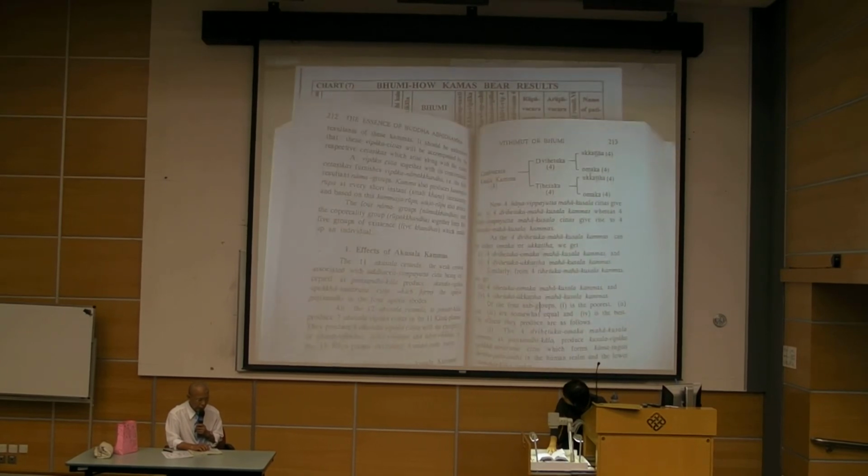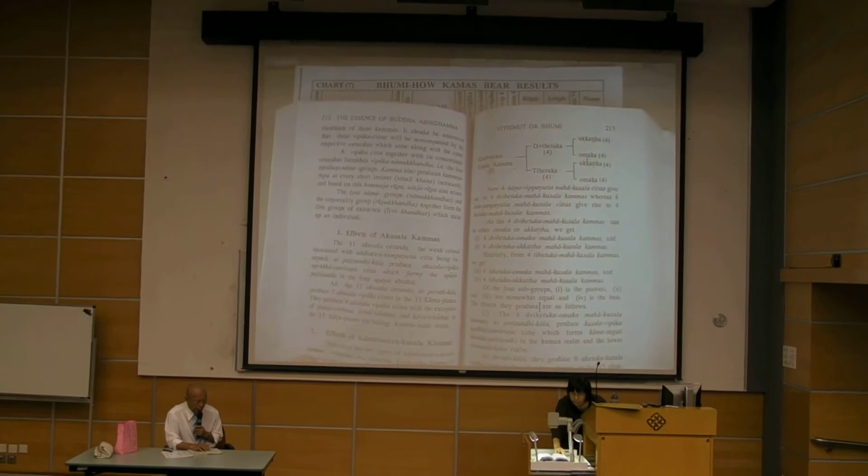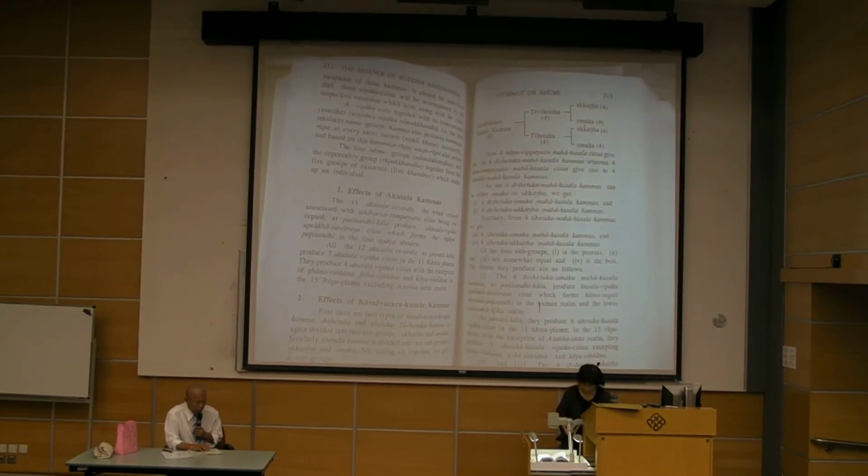Please look at page 212. So now we can read the second and third paragraph there. A vipaka chitta, a resultant consciousness together with its concomitant mental factors, furnishes vipaka namakanda, that is the 4 resultant mental groups. Nama you can say is mental groups. The mental groups and mental aggregates mean the same thing. And karma also produces kamaja rupa at every short moment, incessantly, and based on this kamaja rupa, utuja rupa, heat-born materiality, also arises. So the 4 mental groups or mental aggregates and the materiality group we call rupakanda together form 5 groups of existence, 5 khandas, or 5 aggregates of existence, which make up an individual.